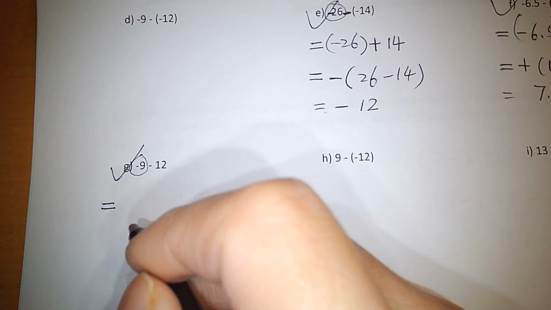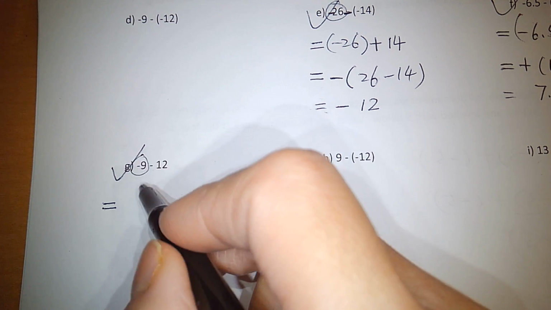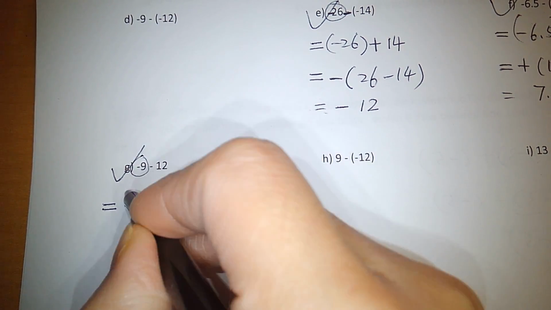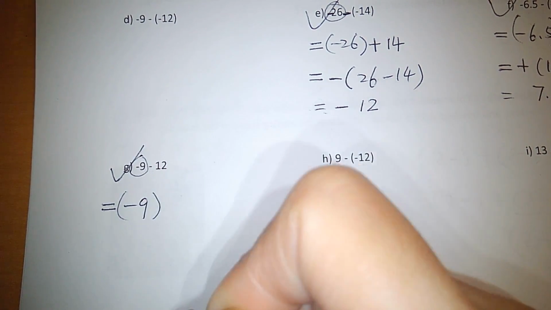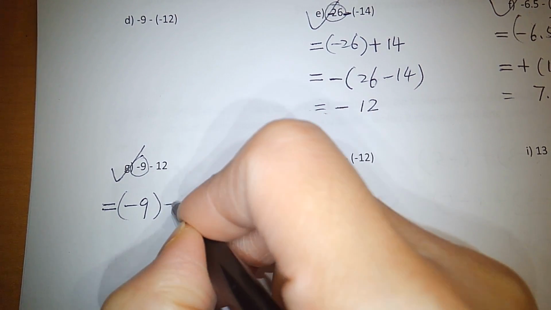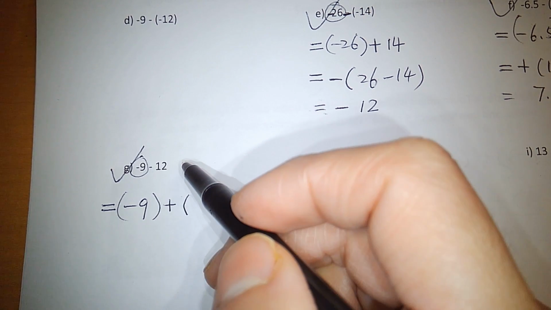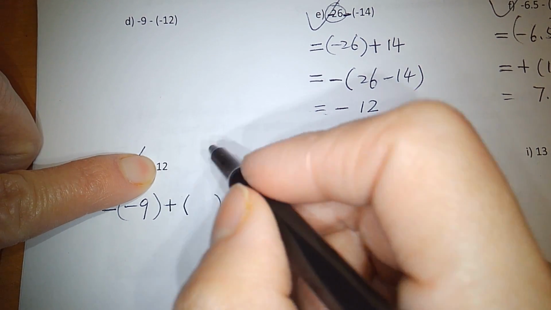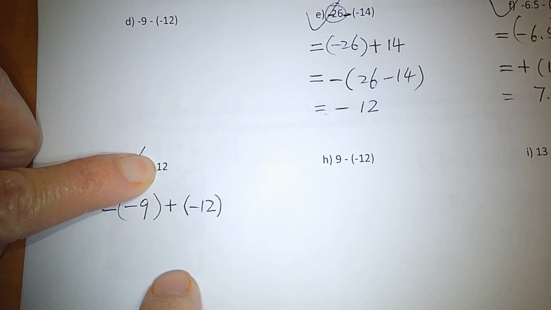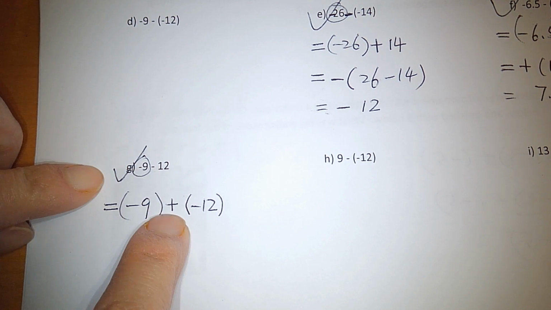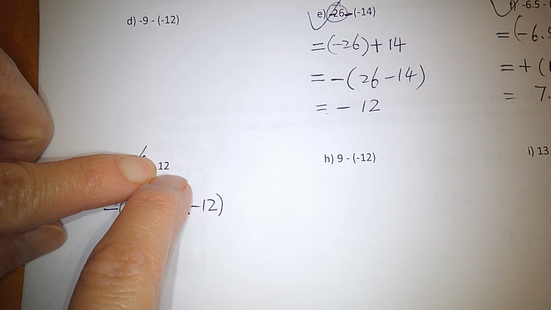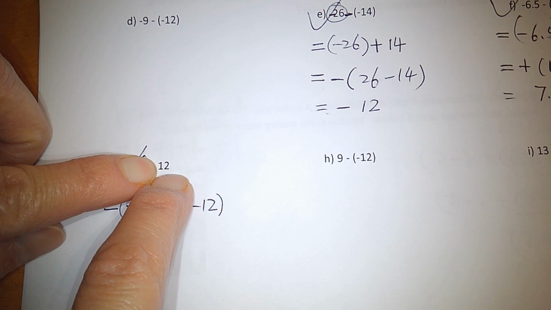The minuend does not change. Minus 12 becomes plus what? Plus negative 12, right? Because we change this negative sign to positive. Then we have to change the sign for the subtrahend, right?